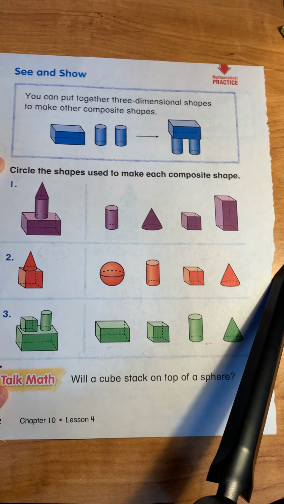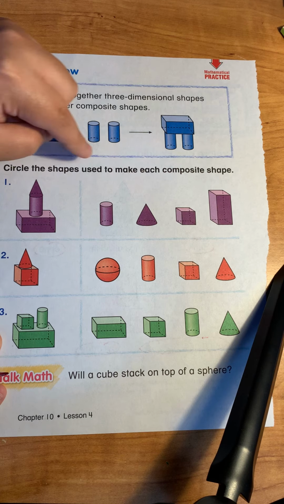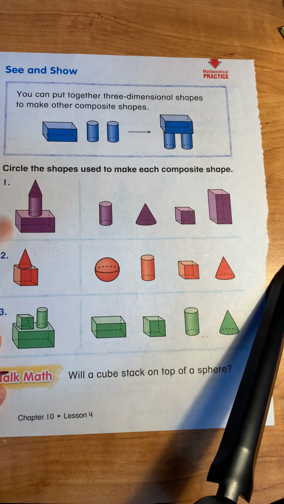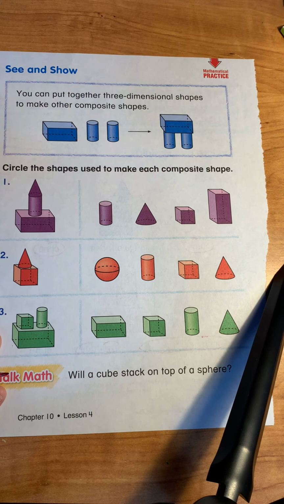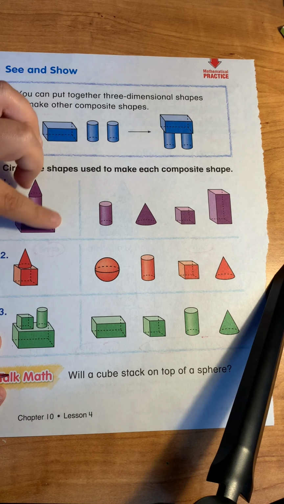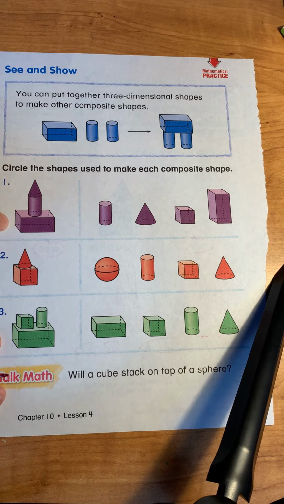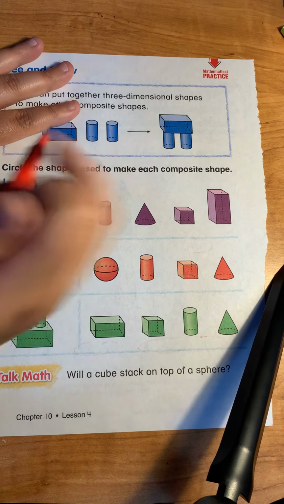Okay, so let's look at number 1. Circle the shapes used to make each composite shape. This is our composite shape. Now, what shapes do we see in this composite shape that were used to make this final thing? Let's start looking at the bottom. What shape is this? This is a rectangular prism.